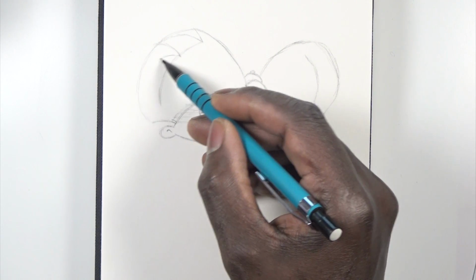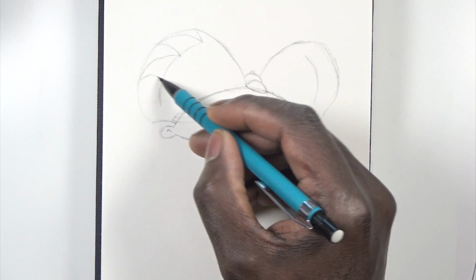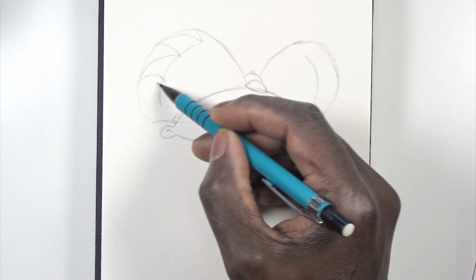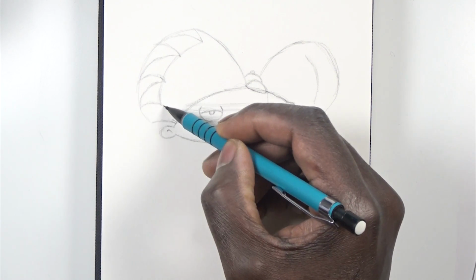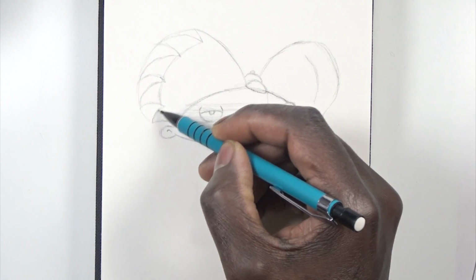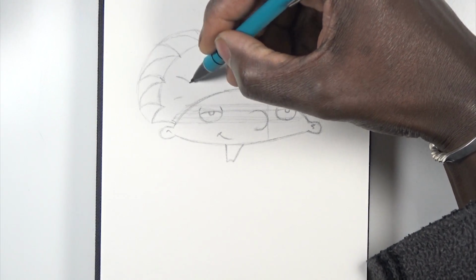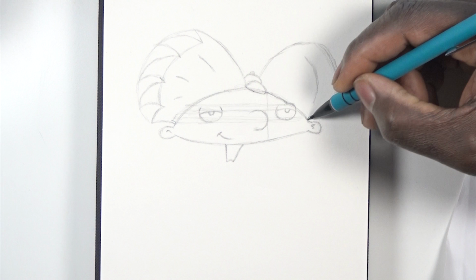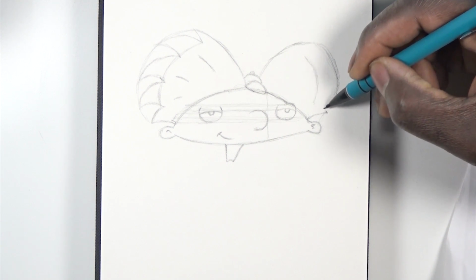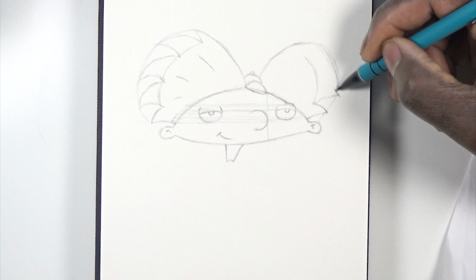Again, take your time, look at your reference photo. I know you guys are hearing me say that a lot. Look at your reference photo, because I mean it. If you want to be a great freehand artist, you need to learn to look at your photo all the time. Even sometimes when you might not need to, just look up at your reference photo to make sure that you are doing the right thing. Boom, boom.